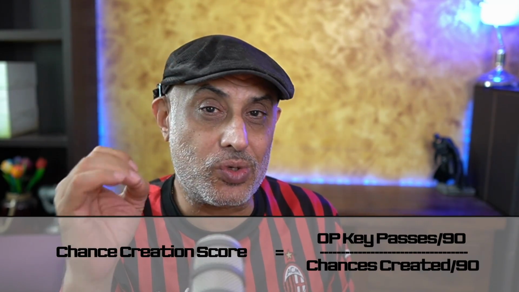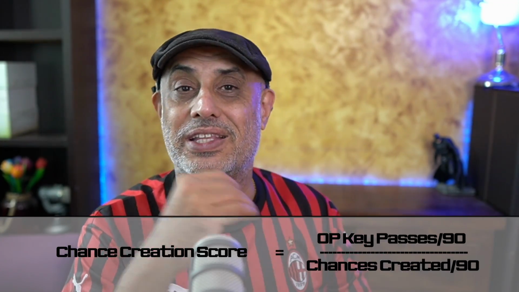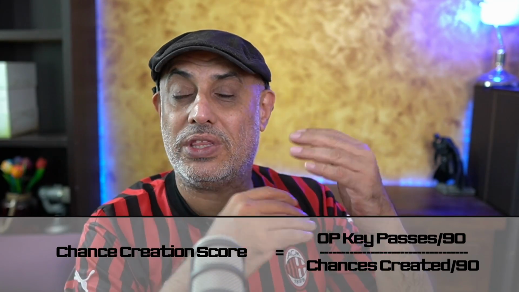So when it comes to chance creation, I'm very happy that SI included key open play key passes per 90, because an open play key pass is any pass in open play that led to a shot on goal. It doesn't matter if it's a good shot or a bad shot, it's just a shot. And then we've got chances created per 90, which is a reflection of good chances that were created. We take these two, create a ratio, and we've got a creation score.